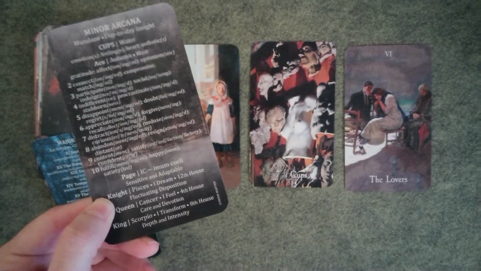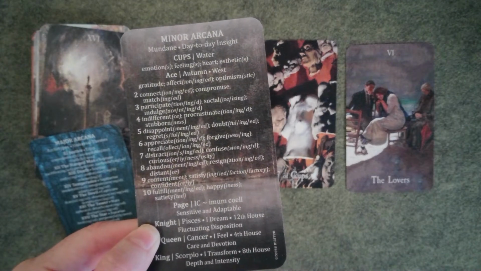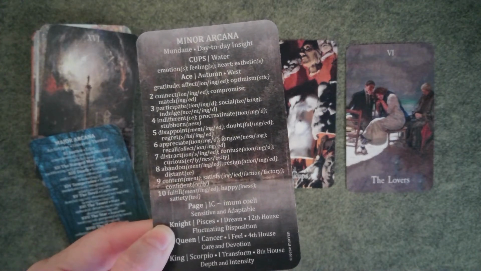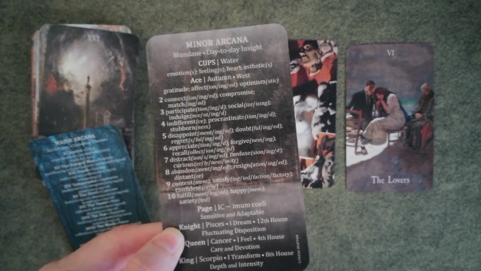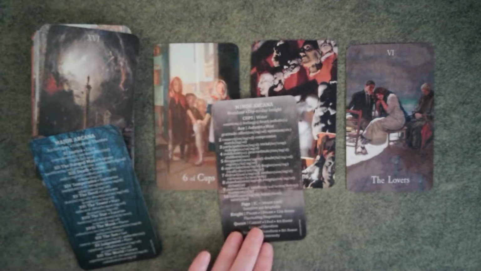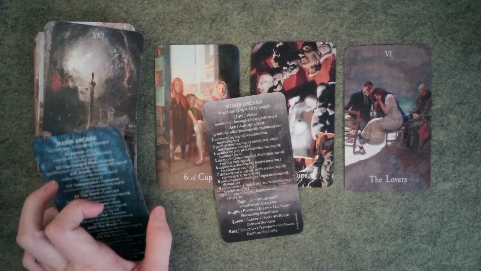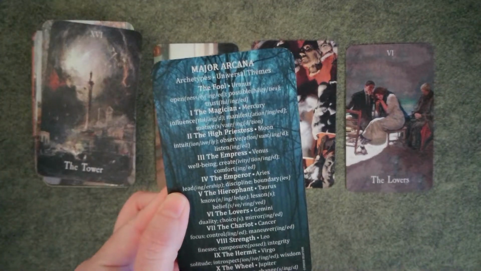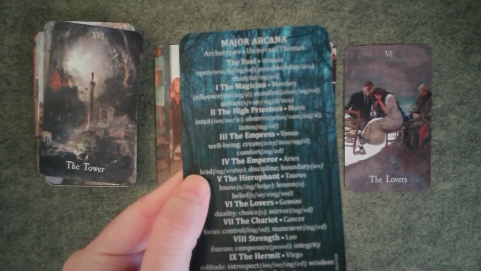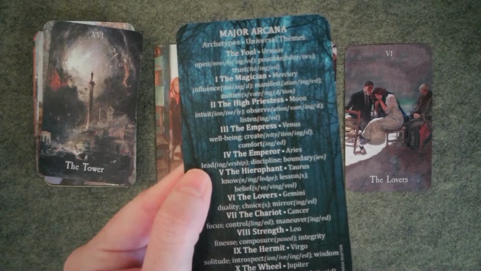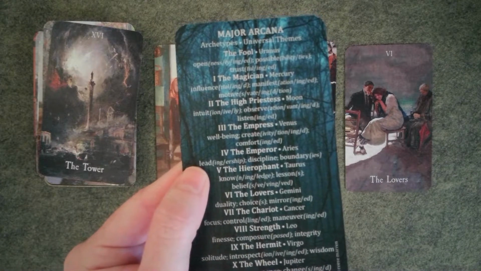The next card is the 7 of cups, and that is distract, distraction, confuse, confusion, or curiosity. Then I'm going to go back to this card, because the next card is the Lovers, and it says duality, choices, or mirroring.